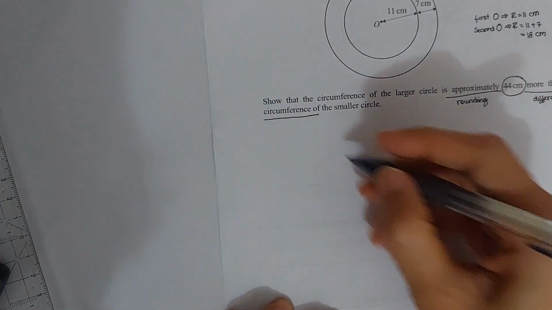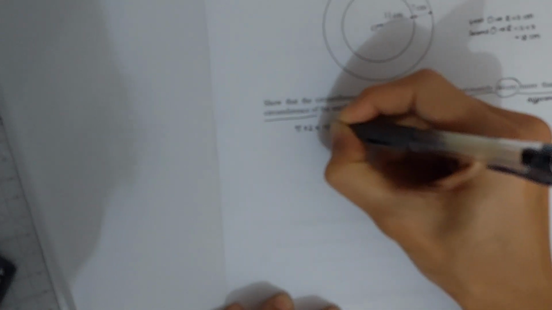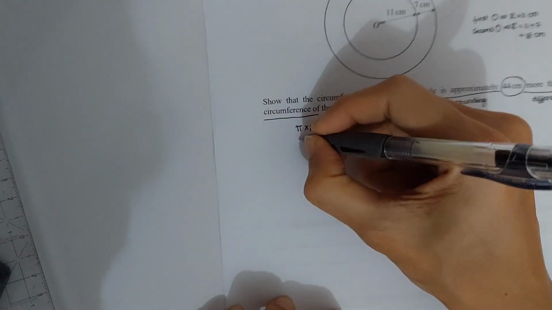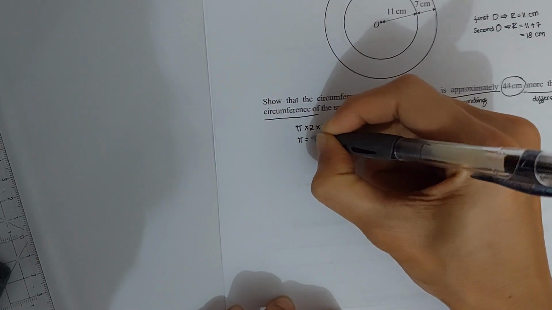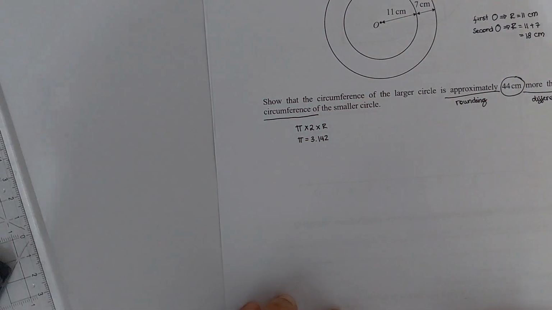So the circumference of the circle will be pi times 2 times the radius. And for the Cambridge checkpoint, the value of pi will be 3.142, three digits behind the dot.